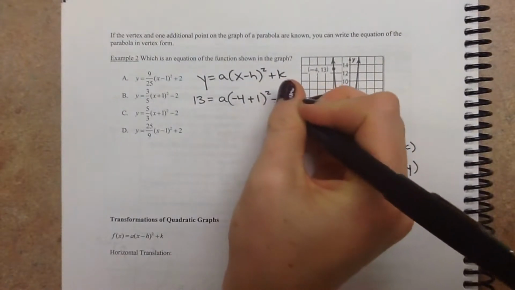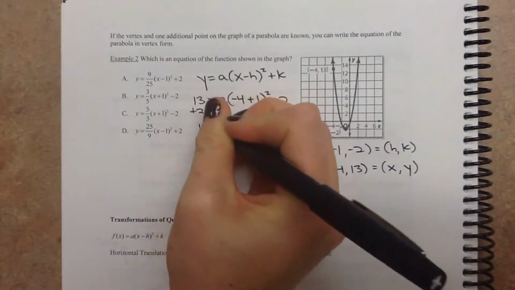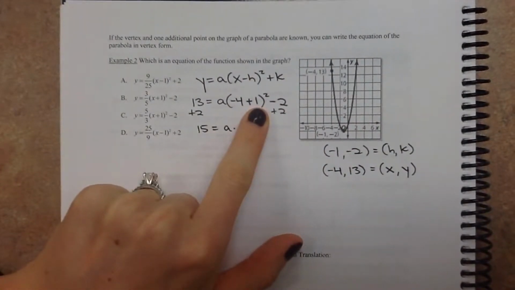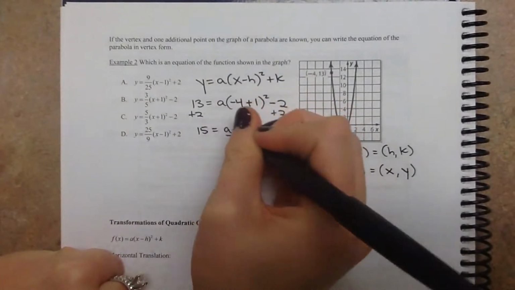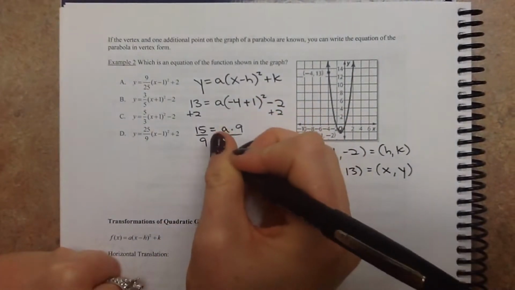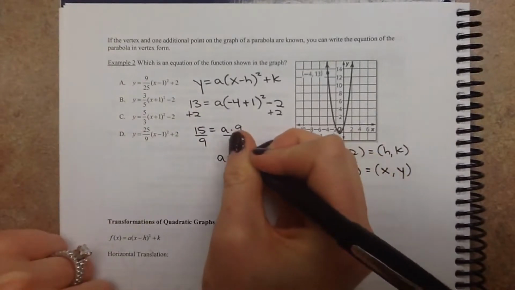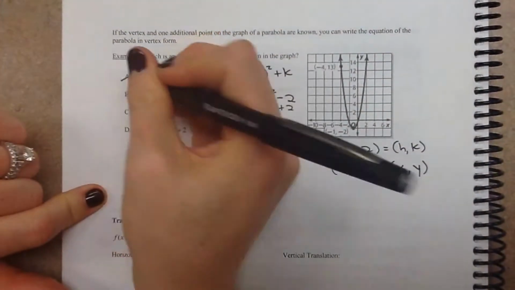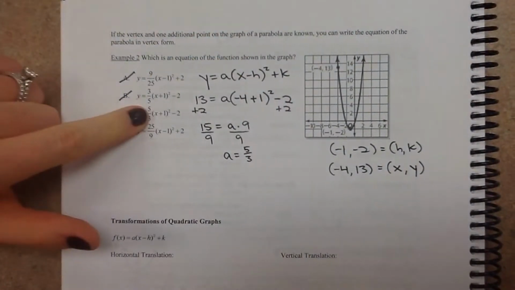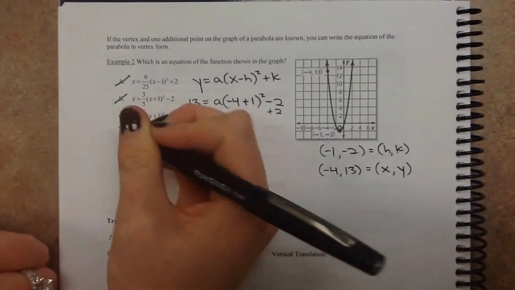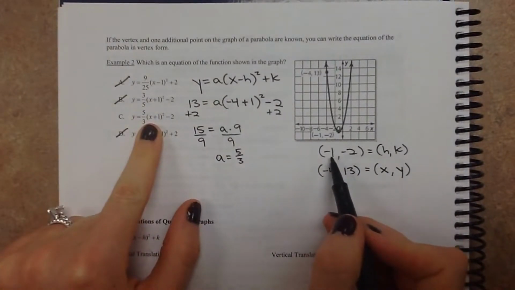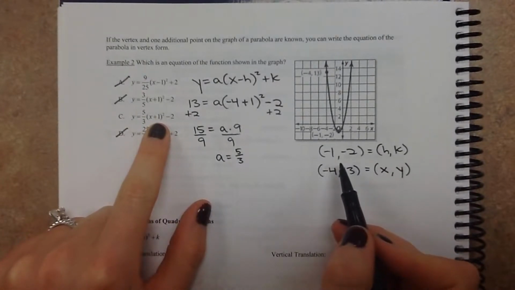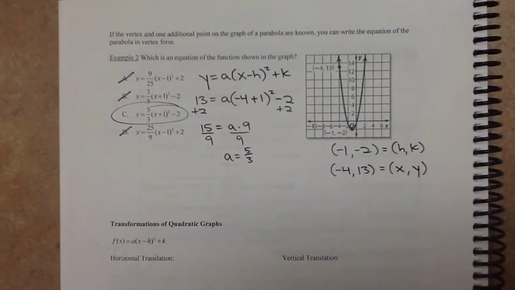So I can add this 2 to both sides. I get 15 equals a times -4 plus 1, which is -3. -3 squared is 9. So divide both sides by 9 and I will get a. I can reduce this down by 3 and I get 5/3. So I know that a is 5/3, so it's not this one, and it's not this one, and I'm hoping it's this one, because it's not this one. And you can check your vertex is -1, -2. This is -1, because remember it's the opposite of what it looks like, and then -2. So that would be your answer.